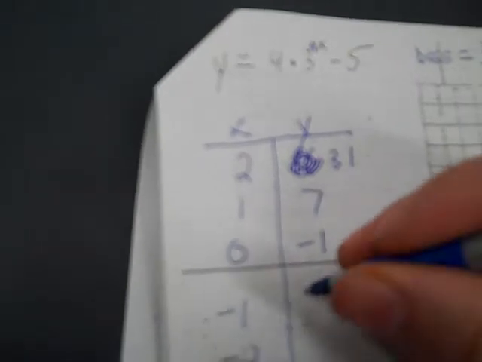By the way, it's not 1 all the time because you have other operations. If it's just 3 to the 0 power and that's all you had, it'd be 1, but not here. Because it takes the 1 and times it by 4 and subtract 5, I get negative 1. Now reset. 4 times 3, power negative 1 minus 5, and I get negative 3.67.